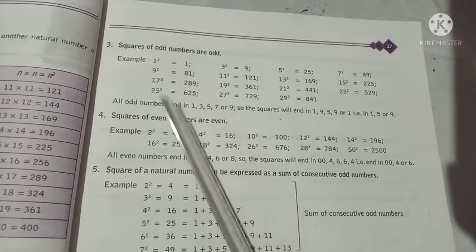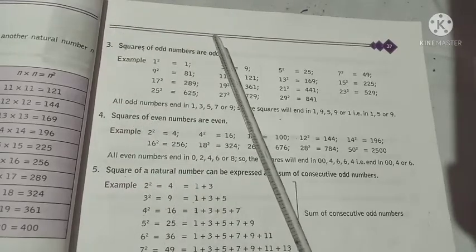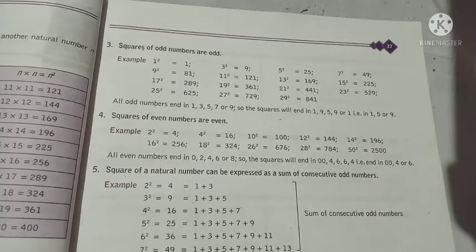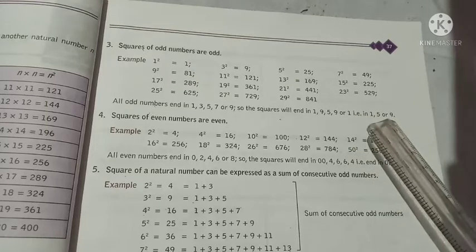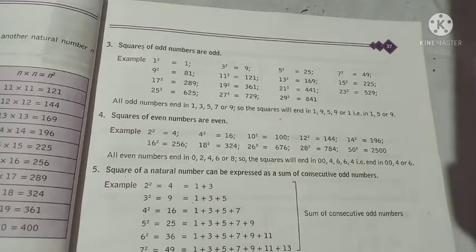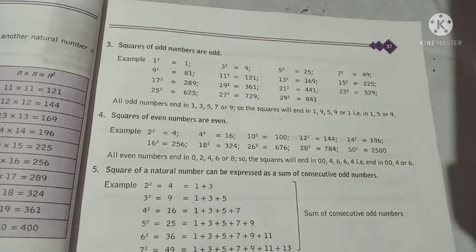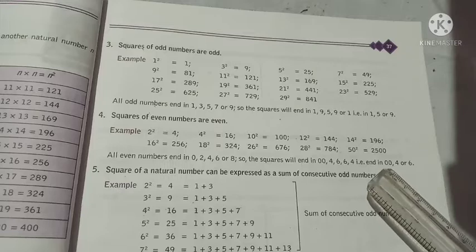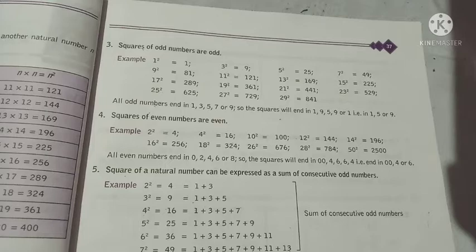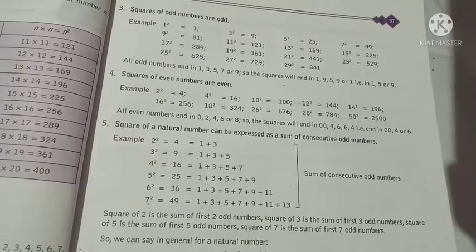So we have to understand these two points very well. The square of an odd number is always odd, so whenever the square of an odd number is calculated, in the unit place there will be 1, 5, or 9. And again, the square of an even number is always even, so when we calculate the square of an even number, in the unit place it will surely be 0, 4, or 6. Okay, the next is property number 5.